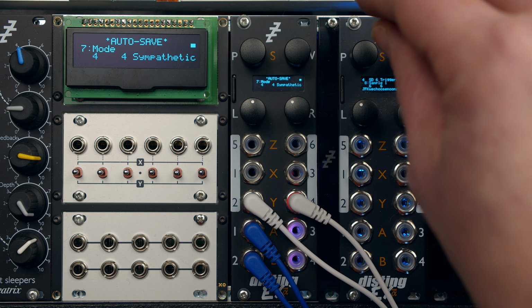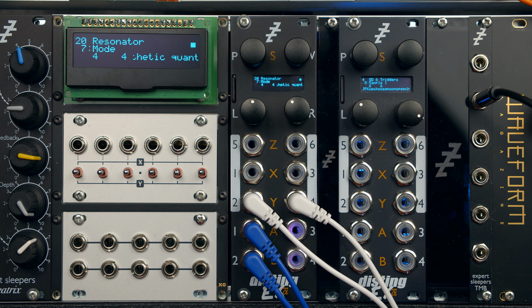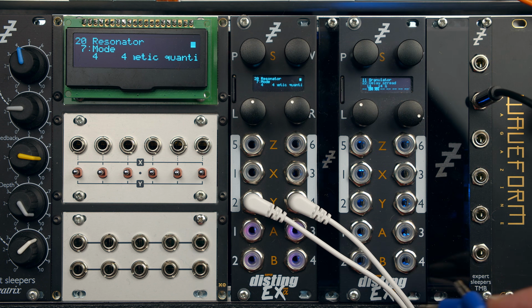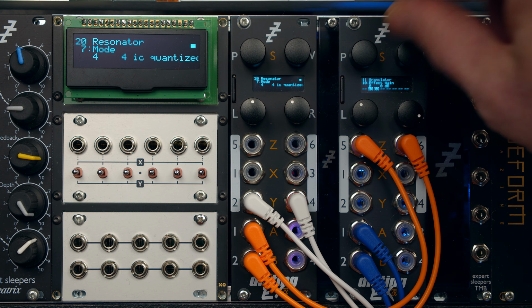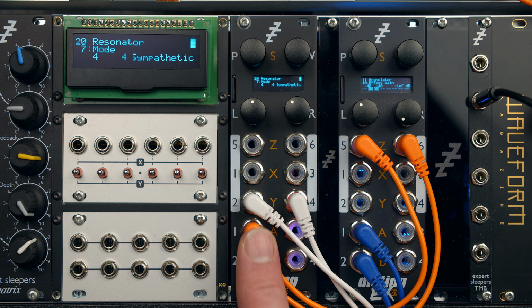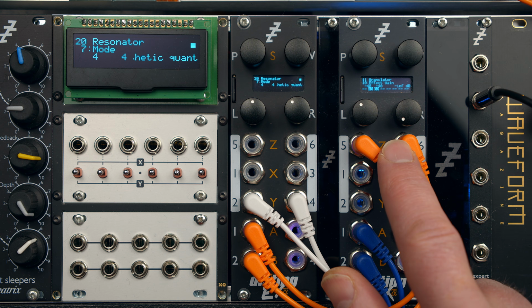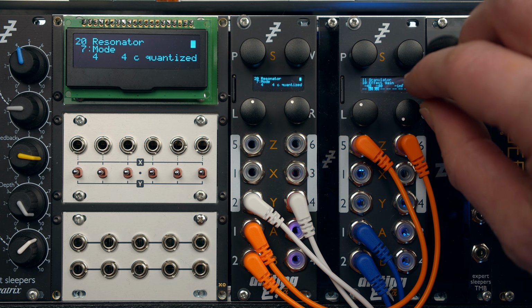And then I suppose what we should do if we have a Rings is we should put it into Clouds. We don't have a Clouds, but we do have a disting EX granulator. So let's do that. Okay, so I've got my Rings going into the disting EX granulator. At the moment that's just a dry signal. Let's turn up the effect.